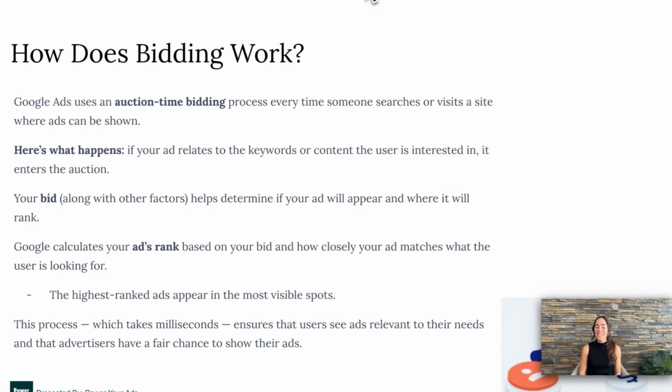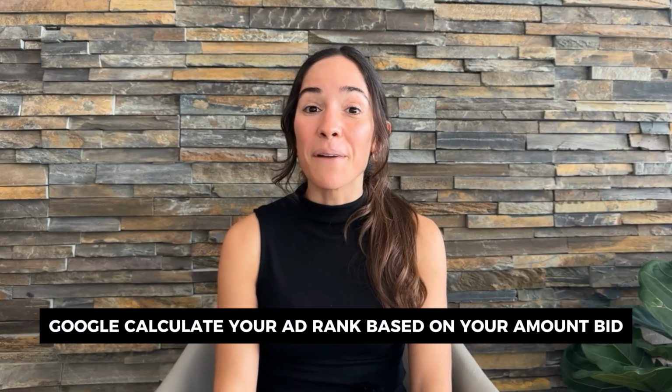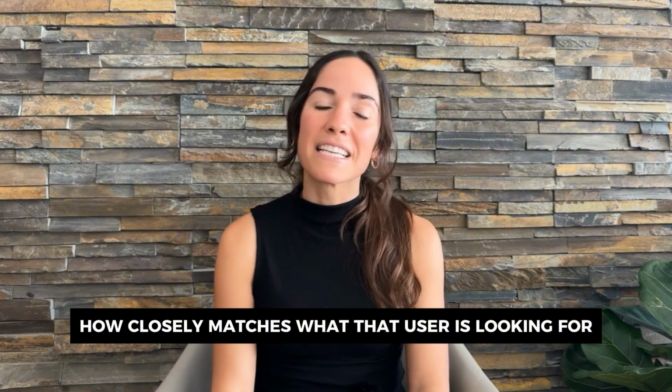Google uses a real-time bidding system. Every time someone searches for a service or a product or visits sites where ads are shown, what happens is if your ad relates to the keywords or content that person is looking for, your ad will enter the auction. Your bid, along with other factors, will determine if your ad is shown and where it ranks. Google calculates your ad rank based on your amount bid and also how closely it matches what that user is looking for. This process takes milliseconds and ensures that the best ads are shown to the user, as well as fair chances for advertisers to show their ads.